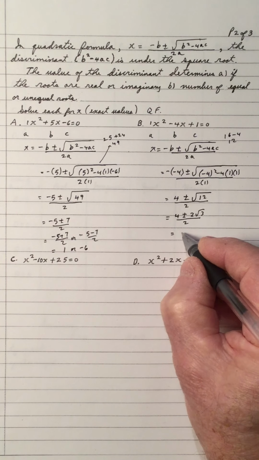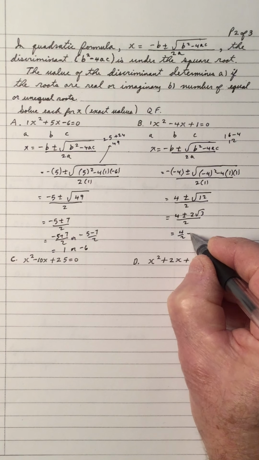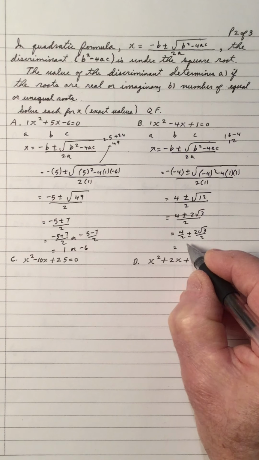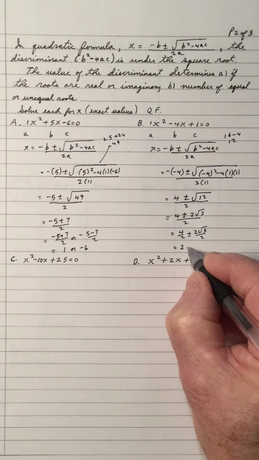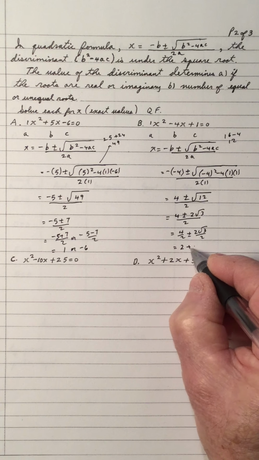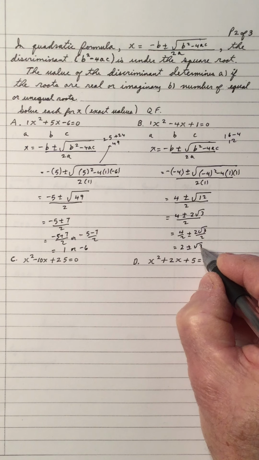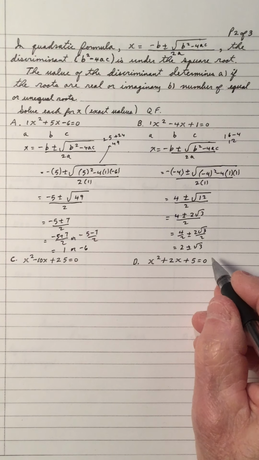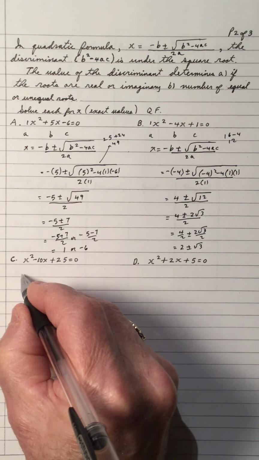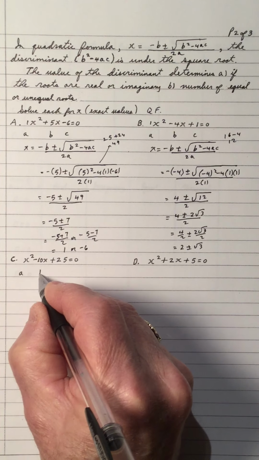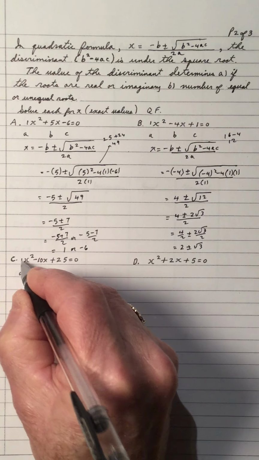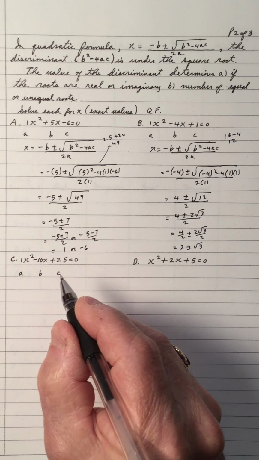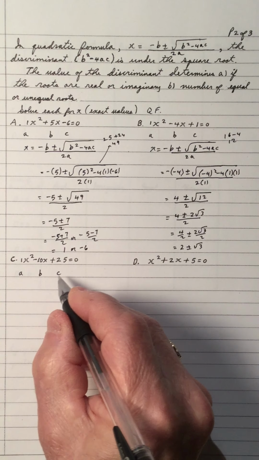So we can't add or subtract these, so we'll go 4 over 2 plus or minus 2 root 3 over 2. So 4 divided by 2 is 2, and 2 divided by 2 is 1, so we get plus or minus root 3. So the two roots are 2 plus root 3 and 2 minus root 3. Again, we're getting practice on solving by the quadratic formula, but I need this info to explain how the roots are real and imaginary, equal and unequal.